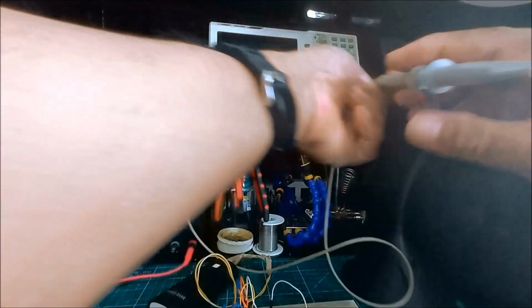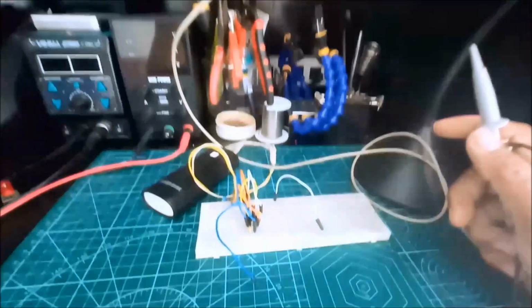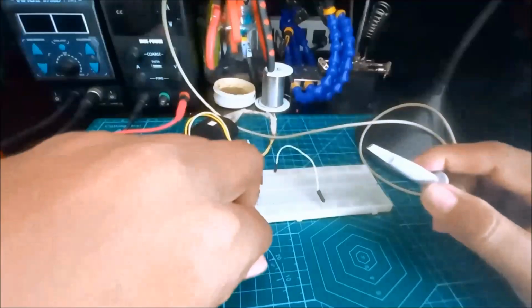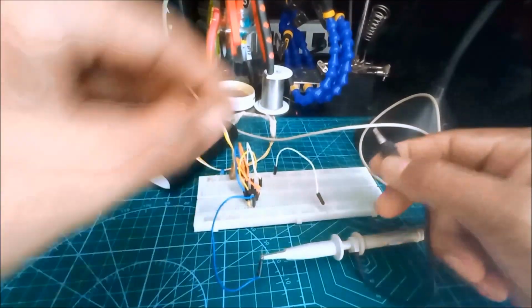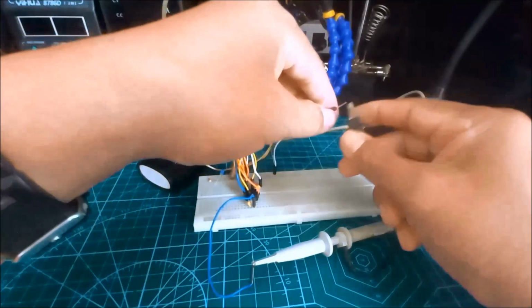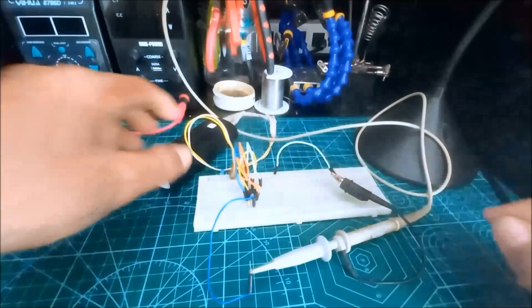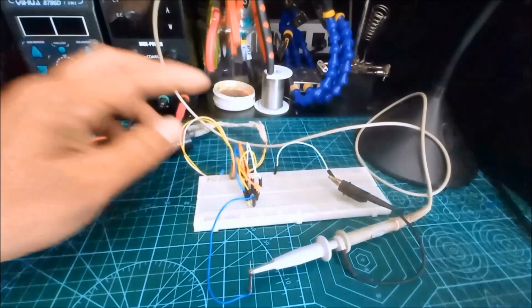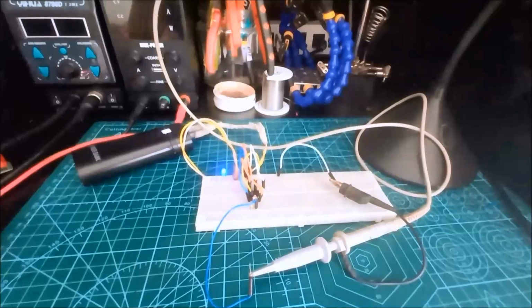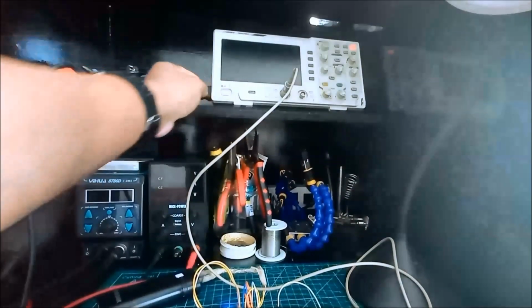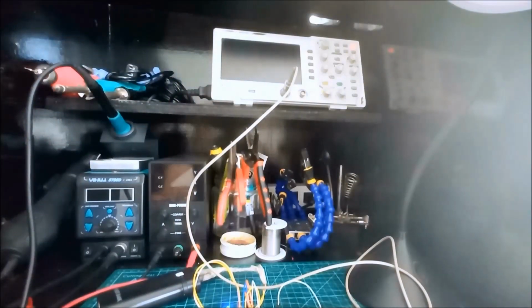Let us now connect the probe, positive of the output, and then the negative to the negative. Okay. Open the oscilloscope.